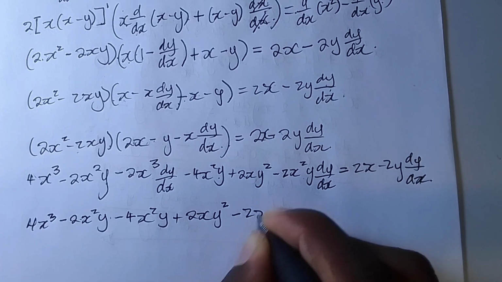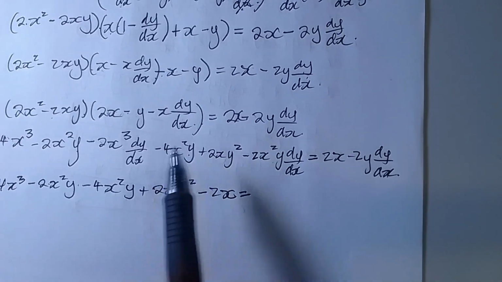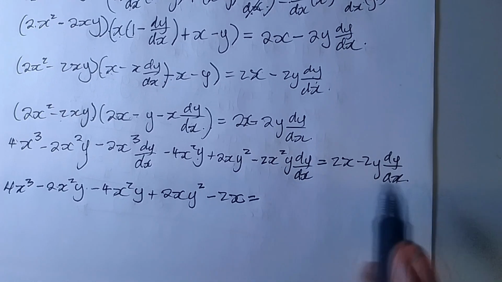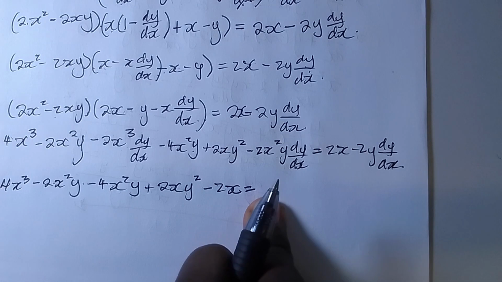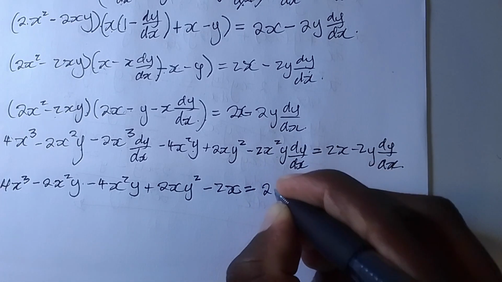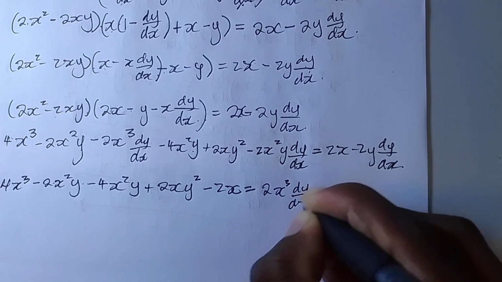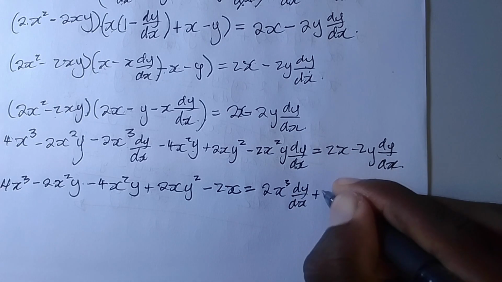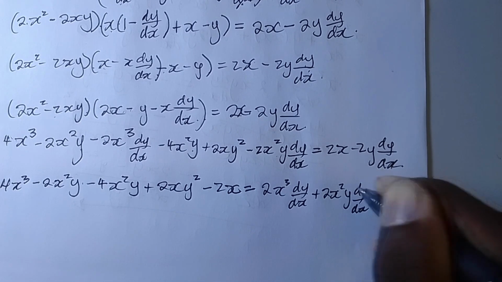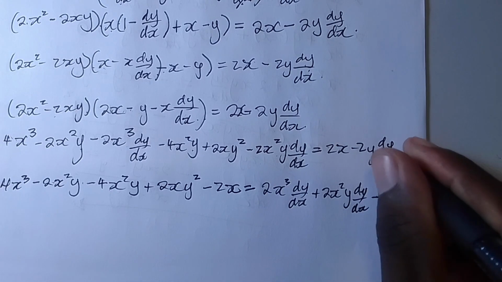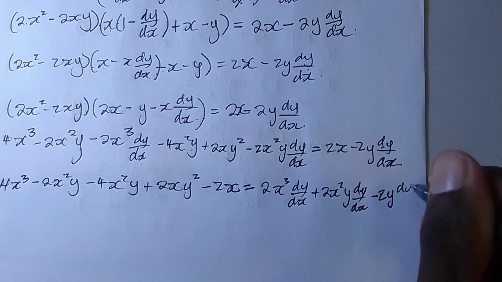This is gonna go that side, but this will be brought back this side. We have minus 2x, and this is equal to, we have transposed this guy to that side and this guy to that side, and this guy would be positive this side. It'd be positive 2x cubed dy/dx plus 2x squared y dy/dx. This is that guy. Minus, now we're with this guy, 2y dy/dx.